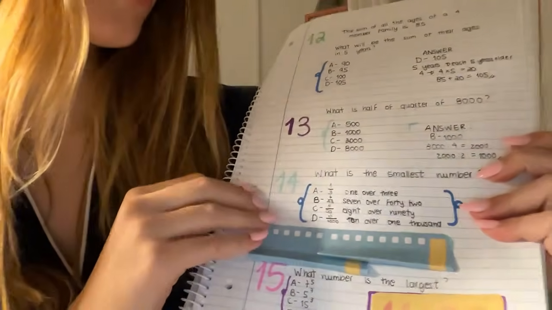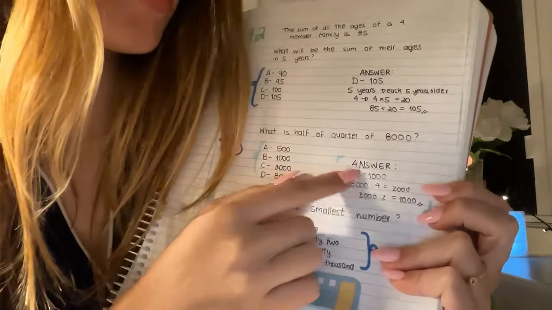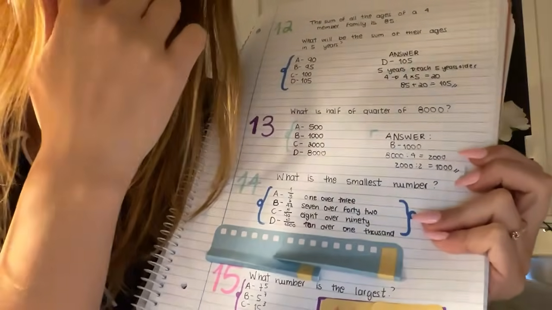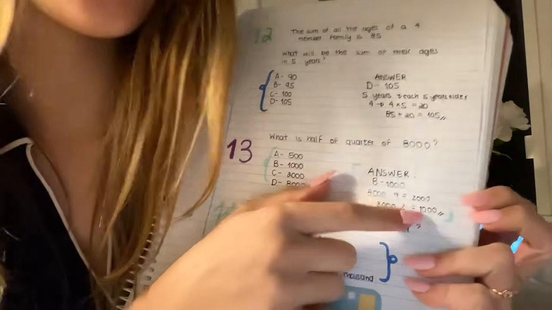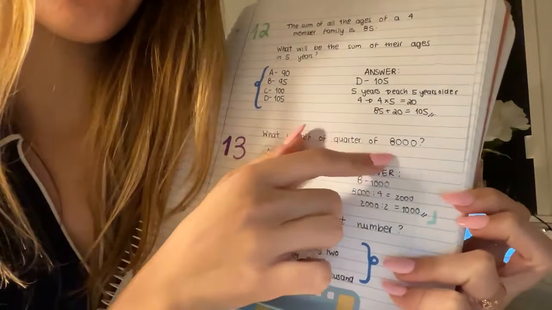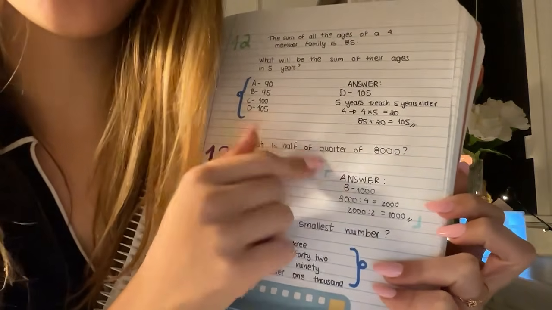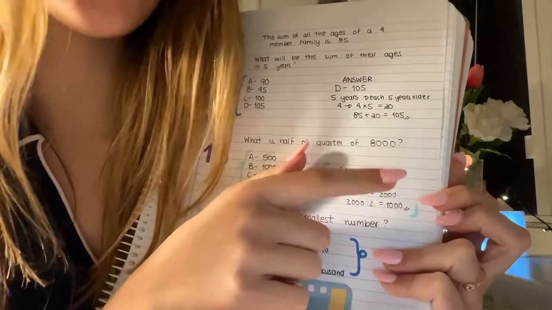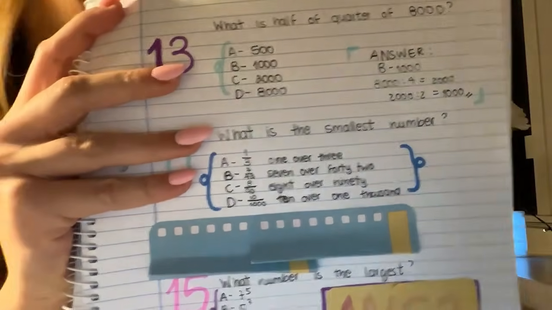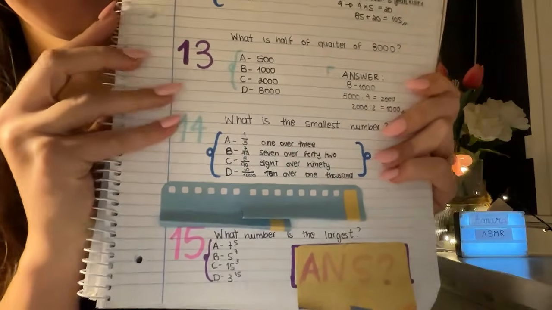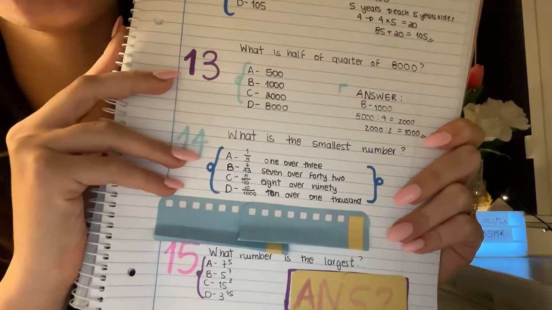If you divide 8,000 by 4, so getting a quarter of 8,000, we get 2,000. And then if we divide 2,000 in half, we get 1,000. So what is half of a quarter of 8,000? A quarter of 8,000 is 2,000, and half of a quarter is 1,000. Okay, really good. Let's move on to question number 14. And question 14 asks, what is the smallest number?